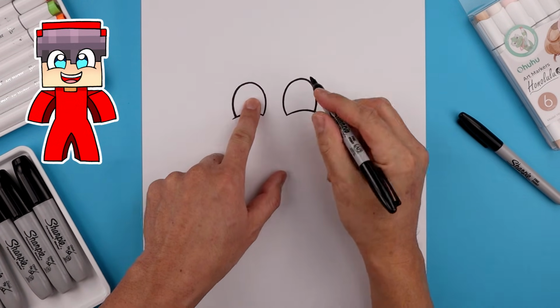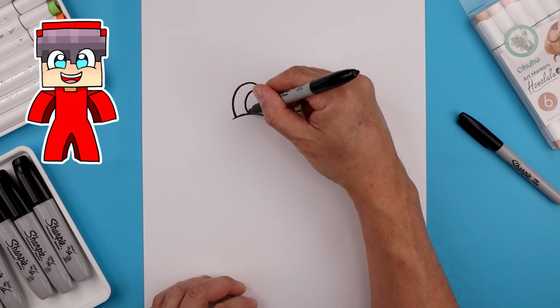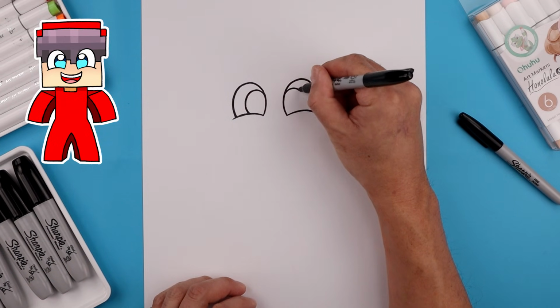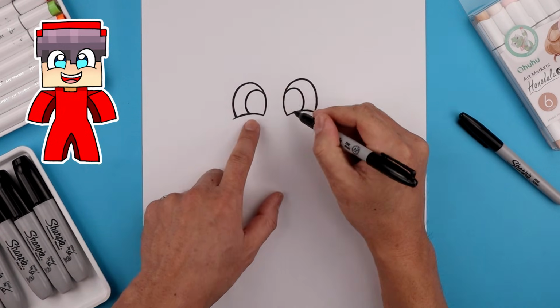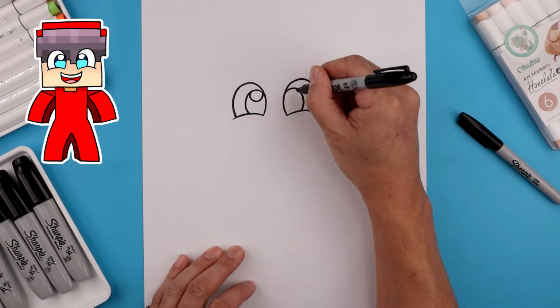Let's pull the pupils towards the inside. So on the left, we're going to draw an oval, going up, come down, just tuck that in. And then along the top of each pupil, draw a small circle for a highlight.